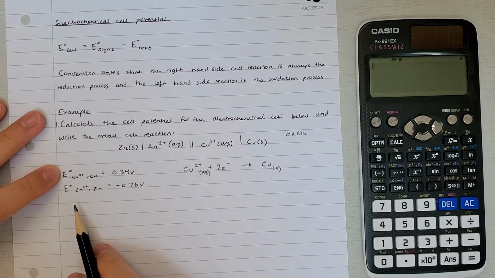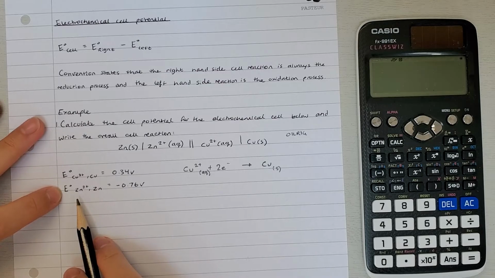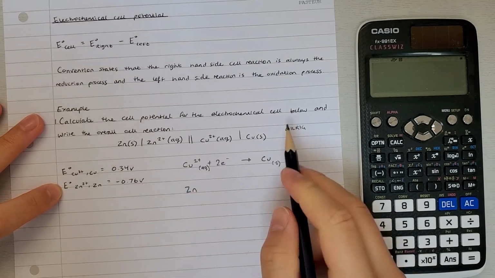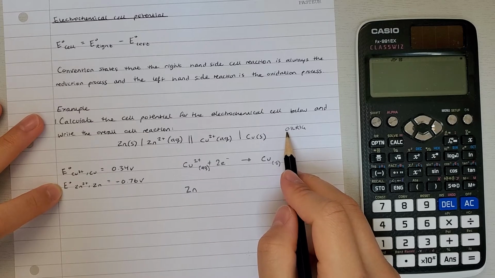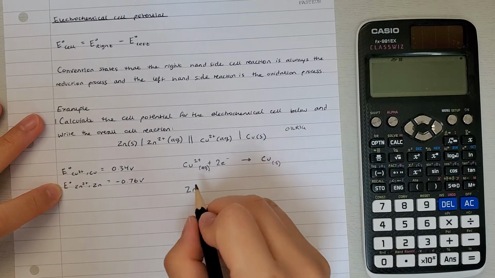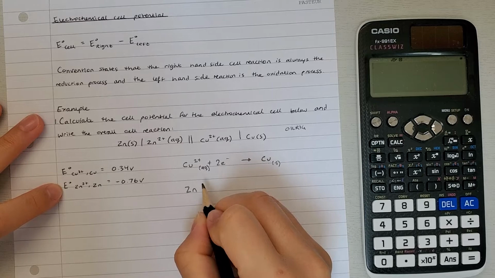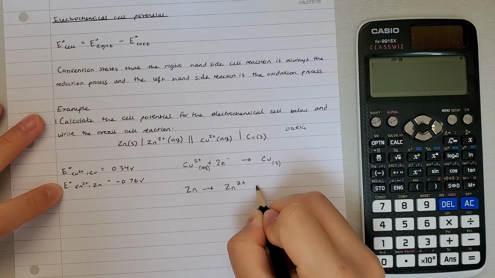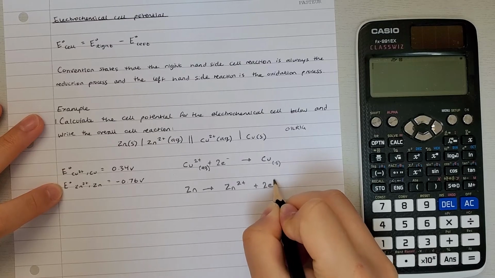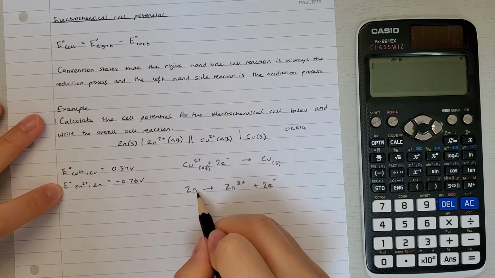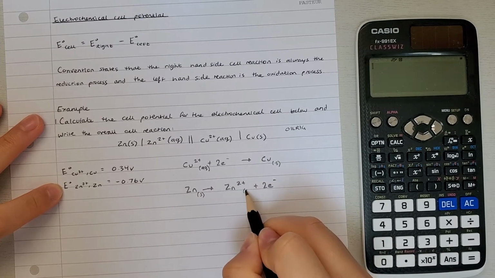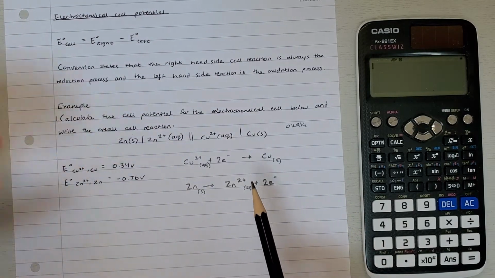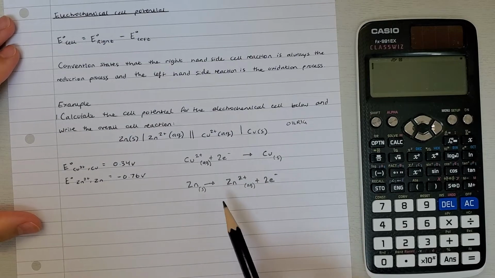And we know that zinc will be oxidation. Oxidation is loss of electrons, so it'll be Zn going to Zn2+ plus 2e-. That's solid to aqueous. So that's how we identified how the general reaction was going to go.